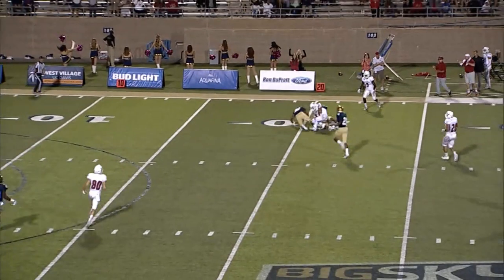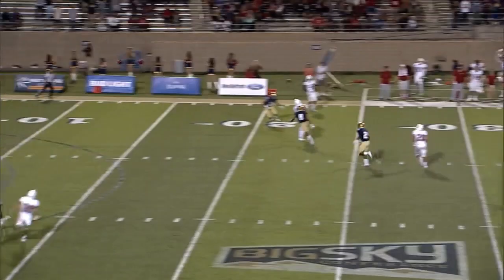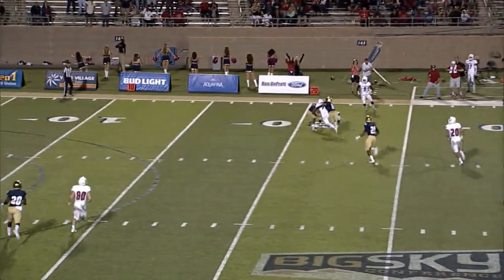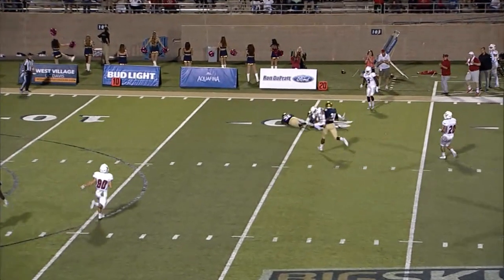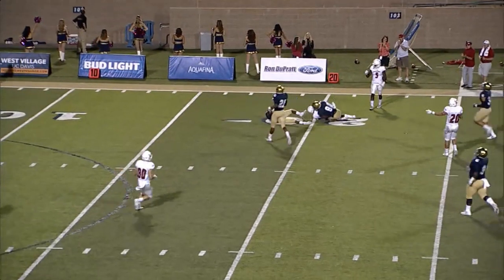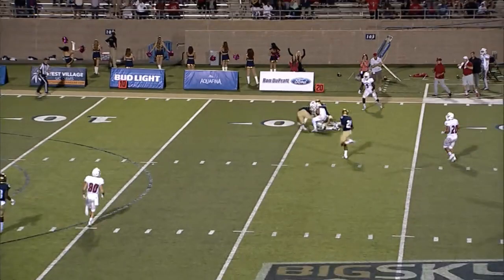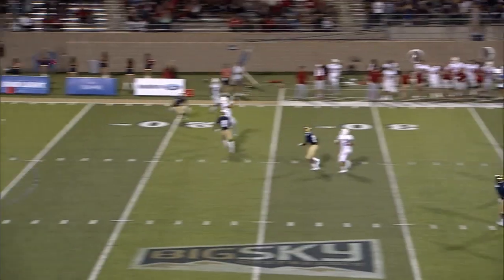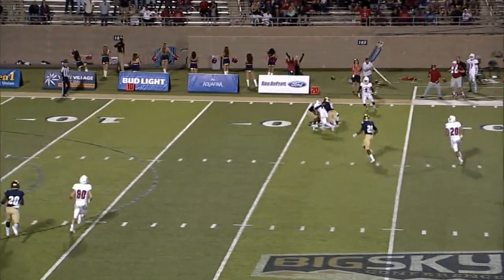Is there anybody that believes this is a defenseless receiver, a defenseless player? We're all in agreement that this is now a runner? Okay, good. So since he's a runner, what's the only type of foul we can have for targeting? Crown. Right, just crown. Crown's all we have.